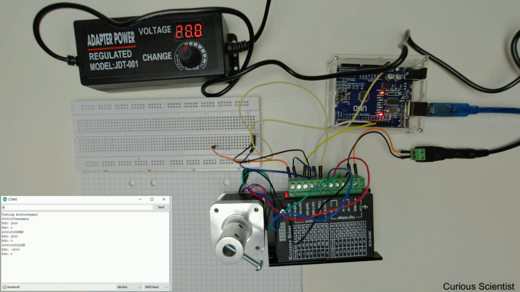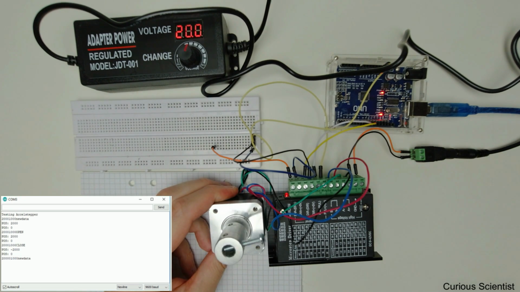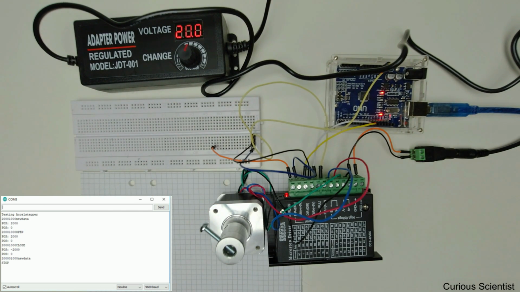So like, let's start with S 20,000 and with the same speed. So it runs, and then it stopped. So I hit N and it stopped. And now I change the acceleration, so A, and let's say 2000. So it's updated now.